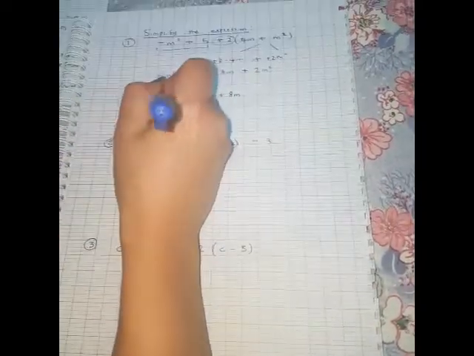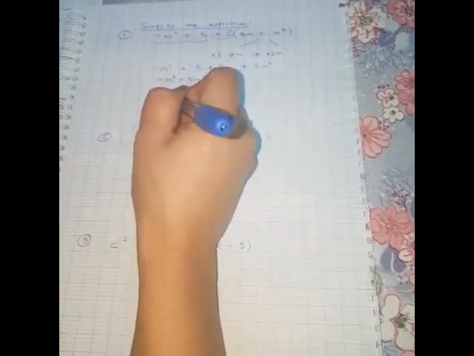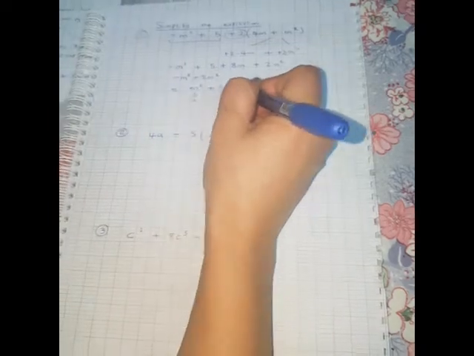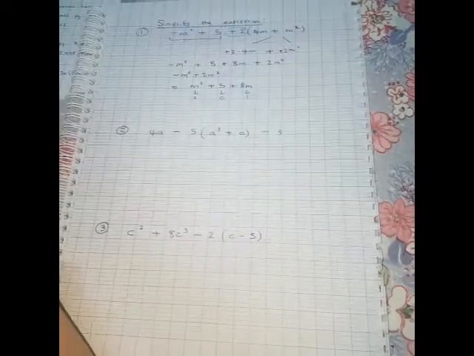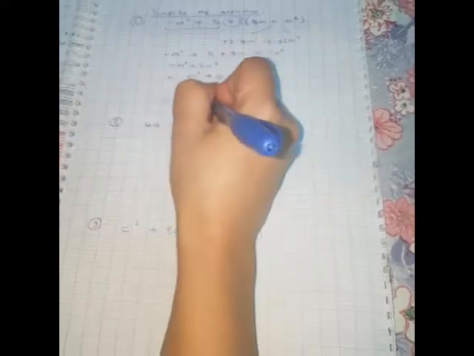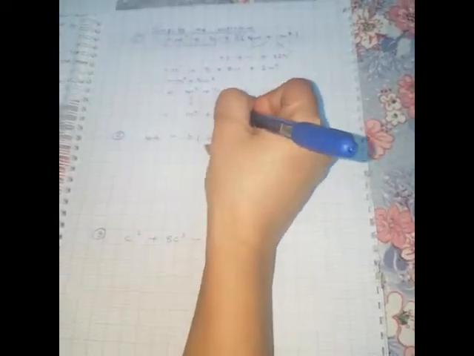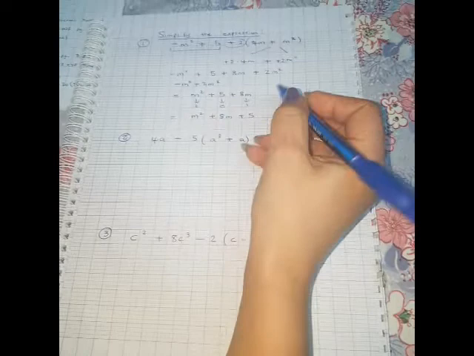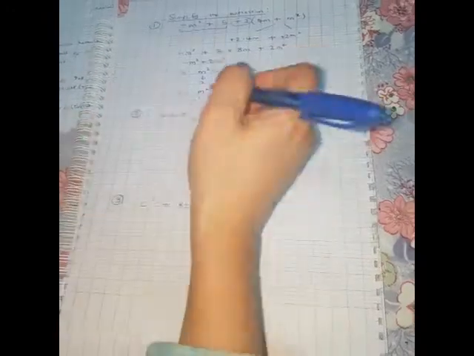Is it in standard form? No, because this is degree 2, this is degree 0, and this is degree 1. So I have to rewrite it as m to the second plus 8m plus 5. Remember always that the number without the variable is always at the end because it has a degree of 0. So this is my answer for the polynomial.